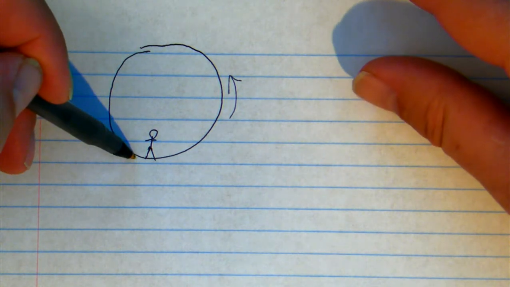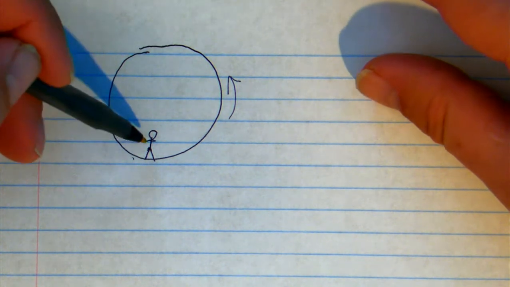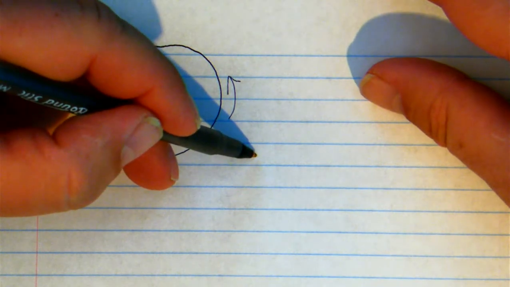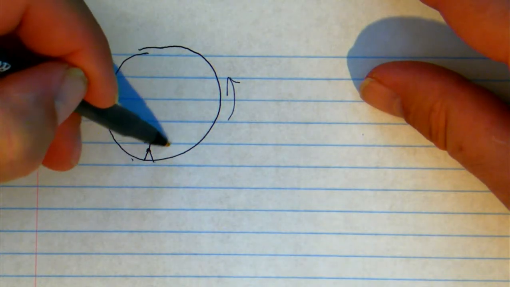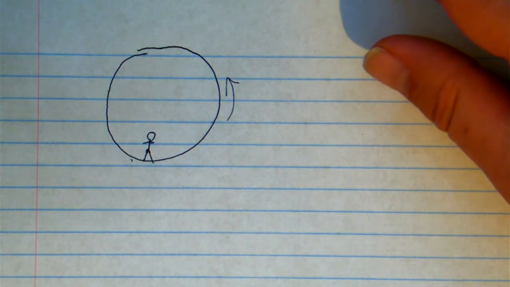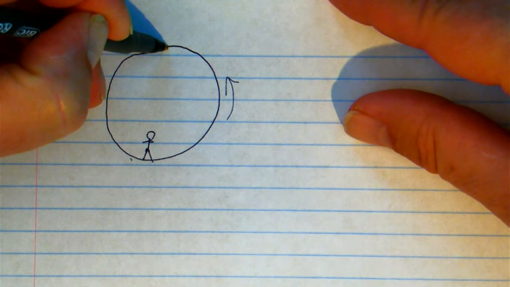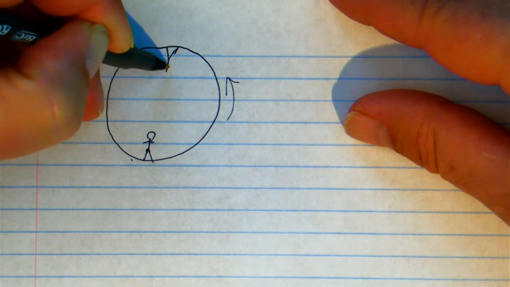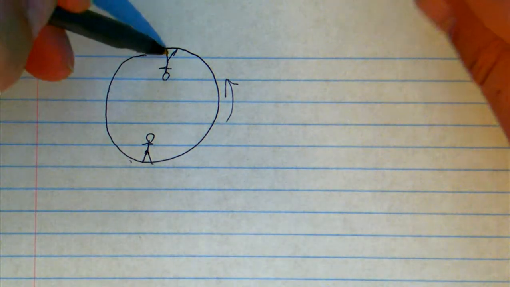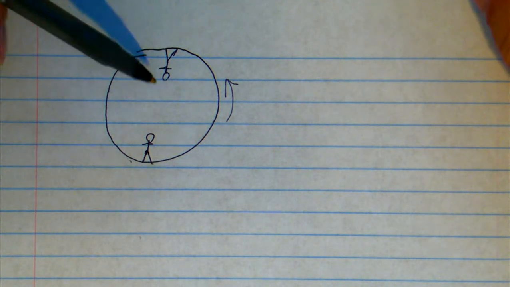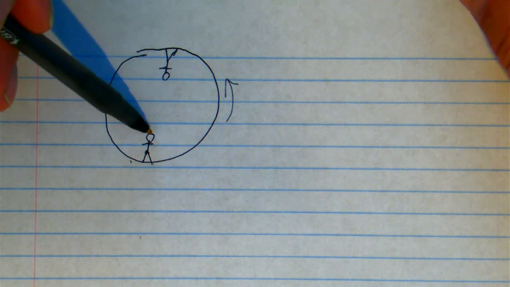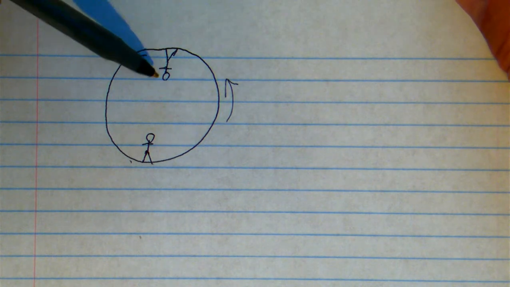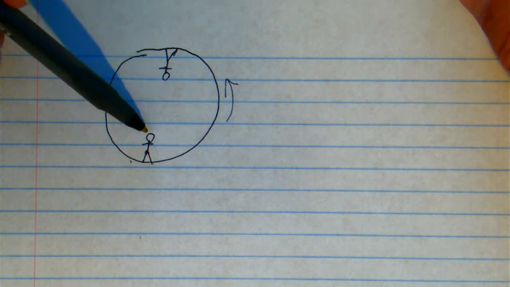And it's the wall that is pushing against you to prevent you from going off at a tangent and instead move along in a circle. Meanwhile, a person on the other side of the space station would be standing against the wall over there. And as they look up, they would see the top of your head above them, just as you would see the top of their head above you.